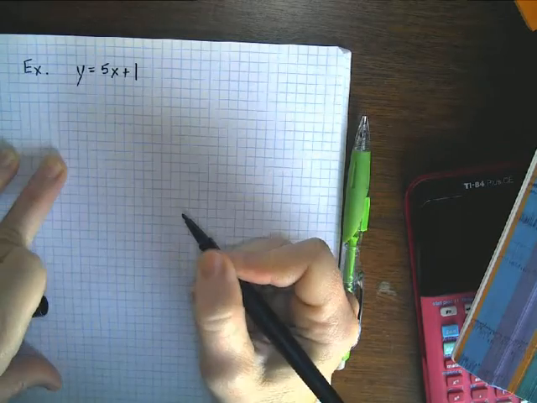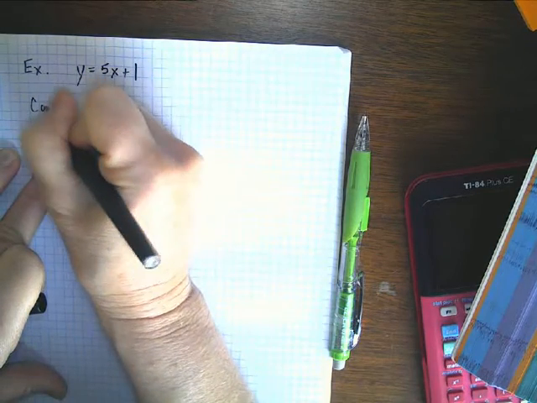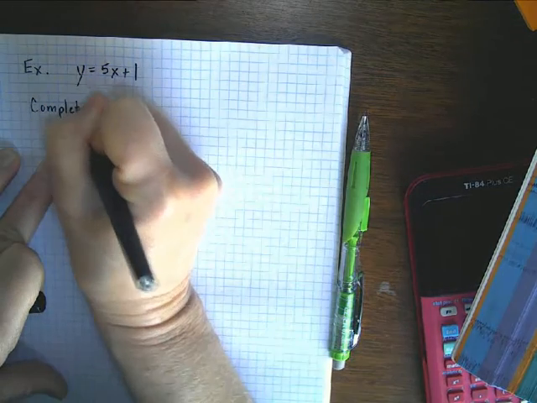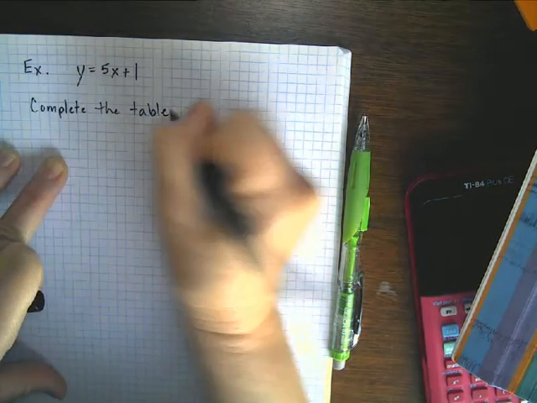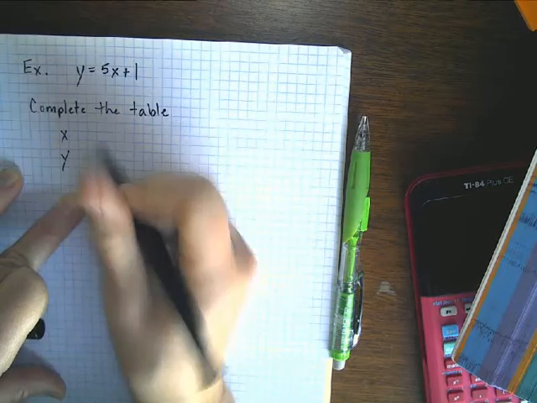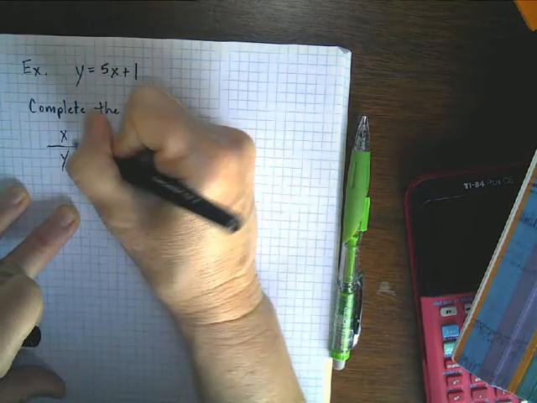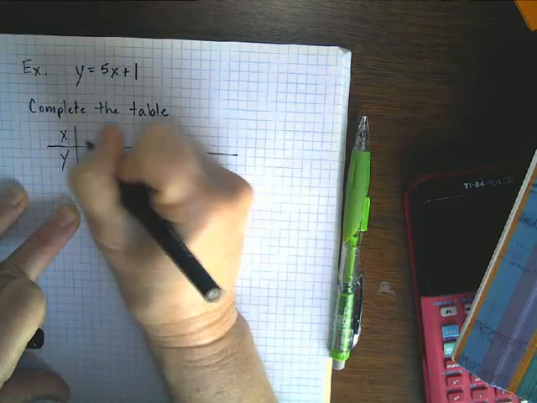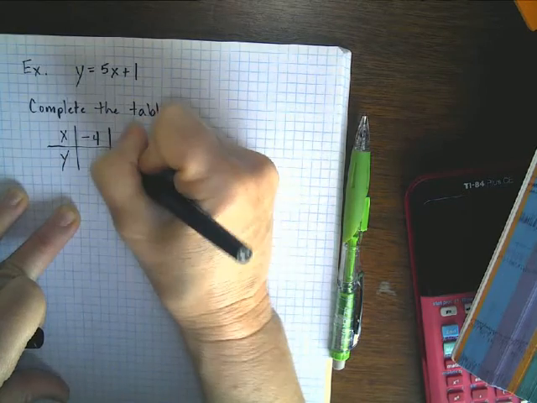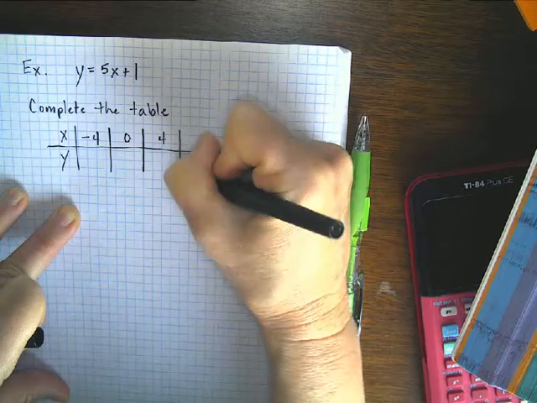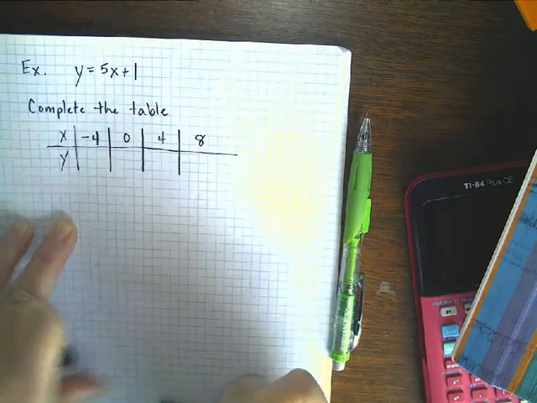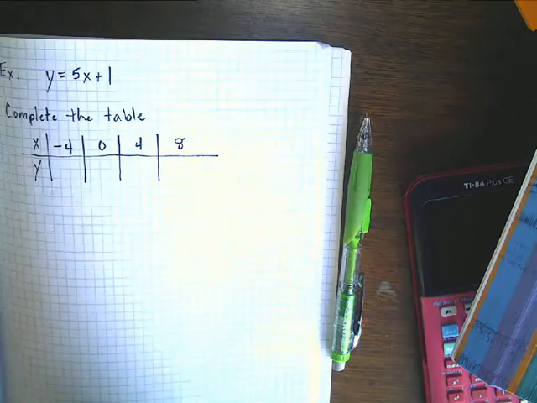And they're just going to say complete the table. They're going to give you a table where they tell you the x numbers. So they might say -4, 0, 4, and 8. And you have to complete the table.